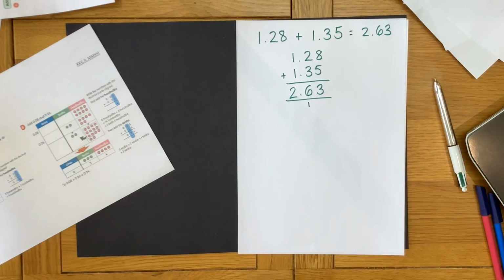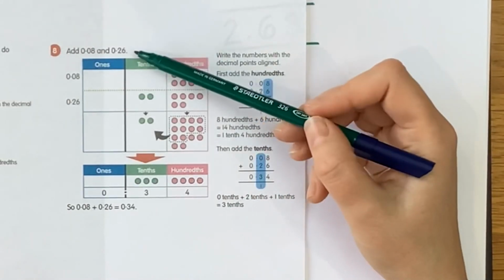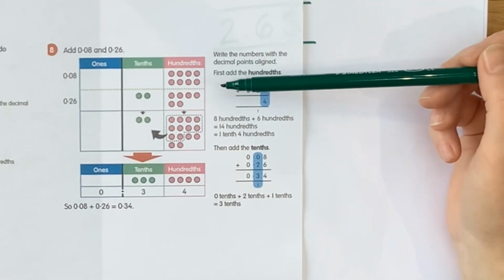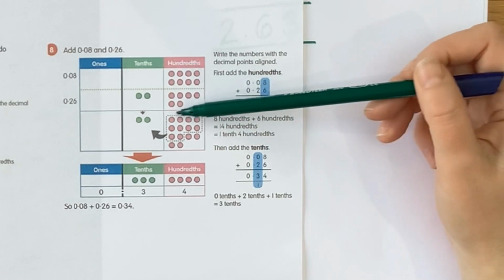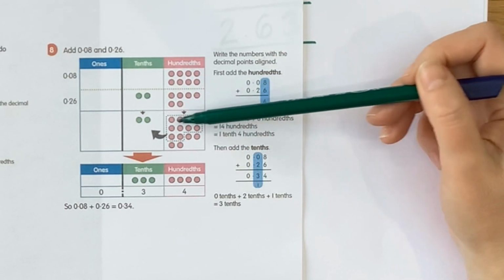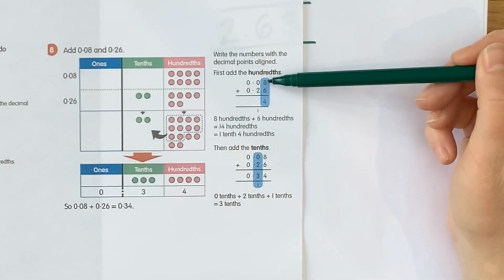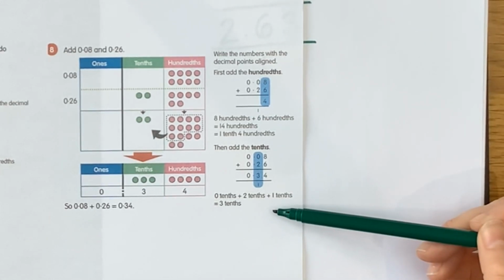What about if we need to exchange? Let's have a look. This time then, we're adding 0.08 and 0.26. So exactly the same way as before, we've built the 2 numbers. Because we've got more than 10 in our hundredths column, we're going to change them from 10 hundredths into 1 tenth, okay? And then on the abstract, it looks like this. And here is your answer.